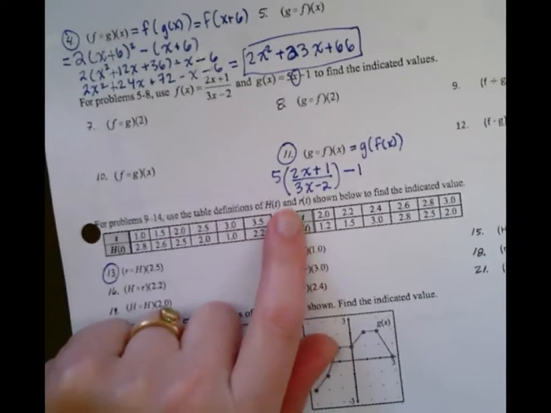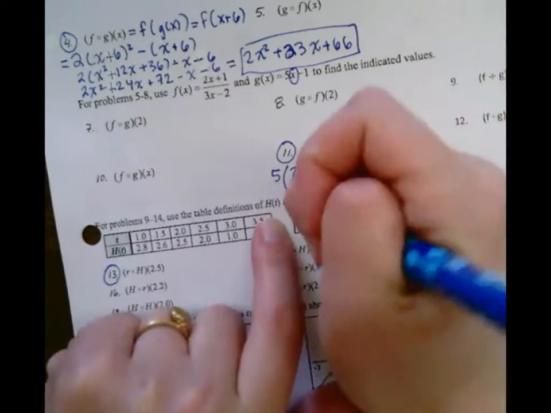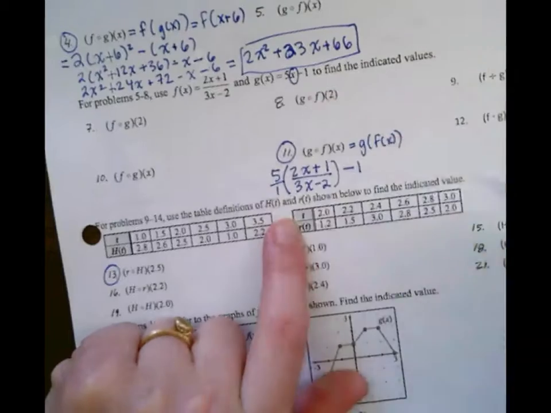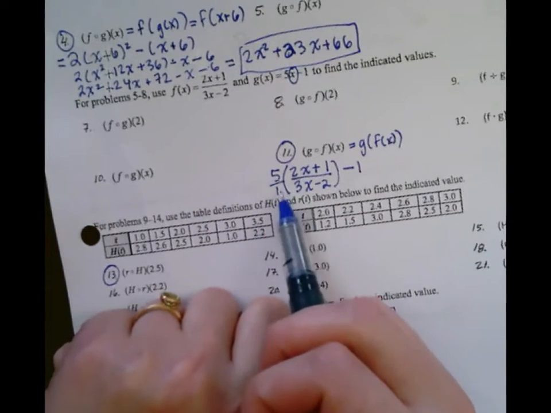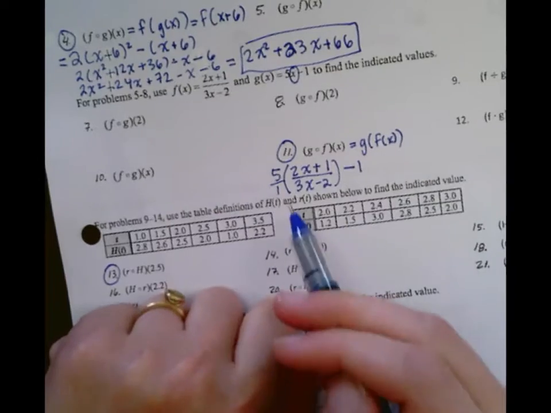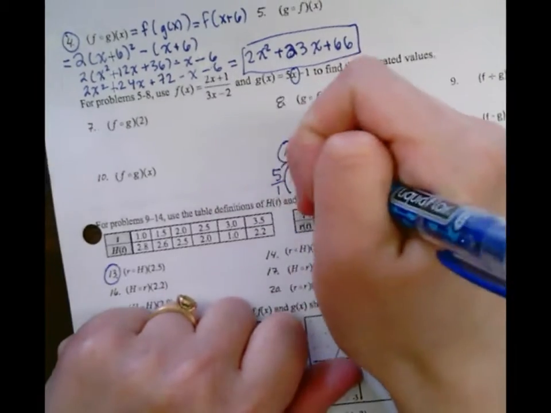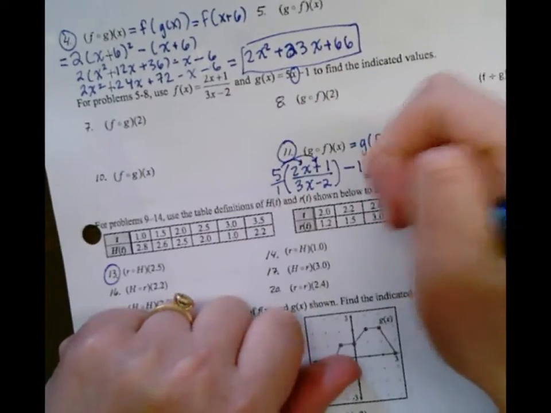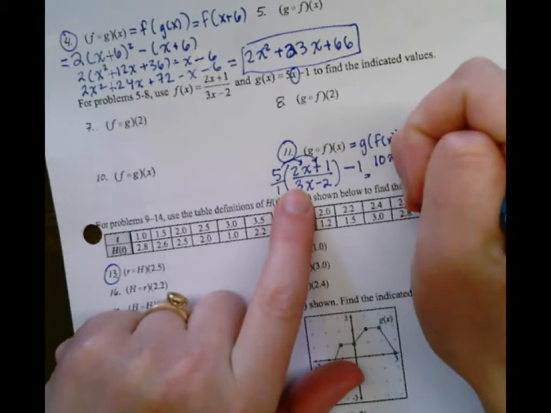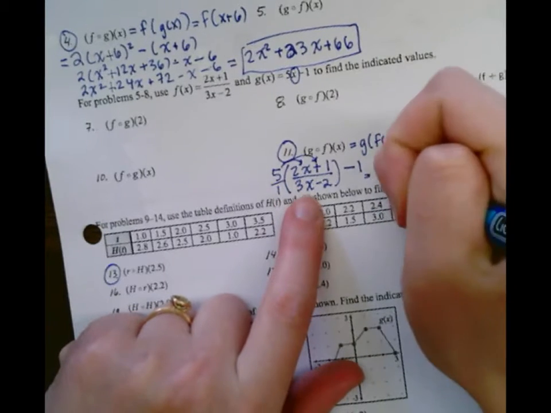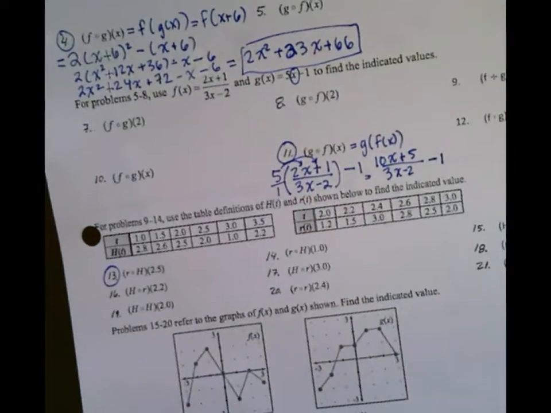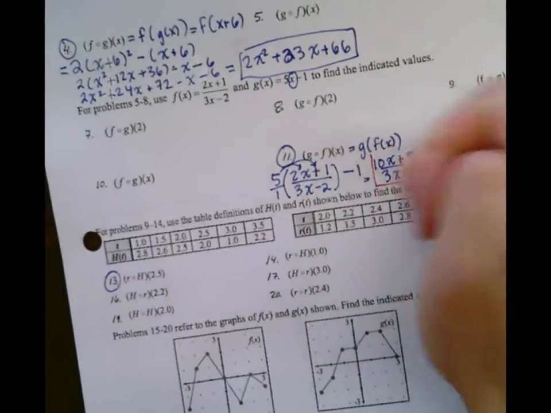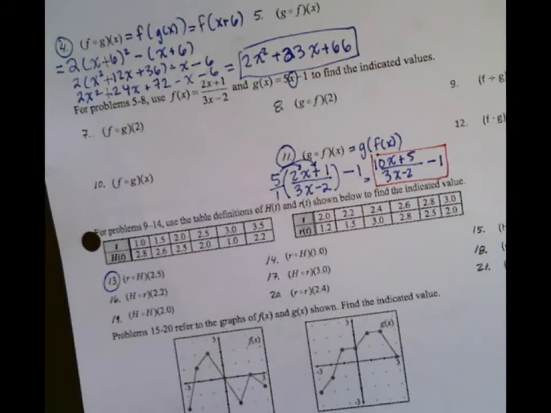So from here, what can you do? Well, you can think about this 5. The thing about the 5 is it's like a 5 over 1. So when you multiply it in, you're only multiplying 5 to the top and you're multiplying 1 to the bottom. So your denominator won't change, and you'll distribute the 5 into the terms inside. So you'll get 10x plus 5 over still 3x minus 2, and then minus 1. And that would be your final answer there.